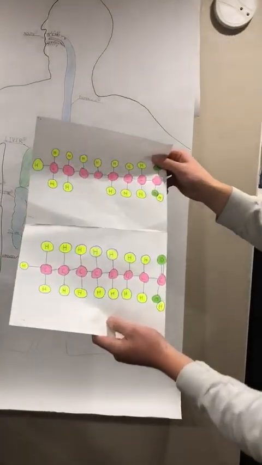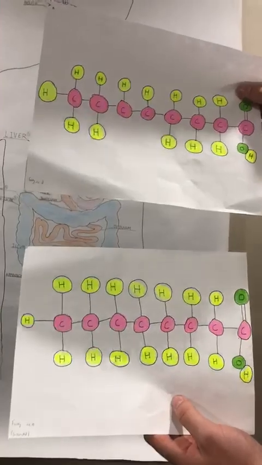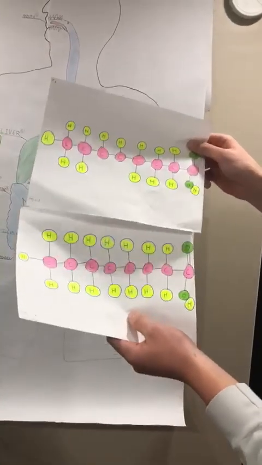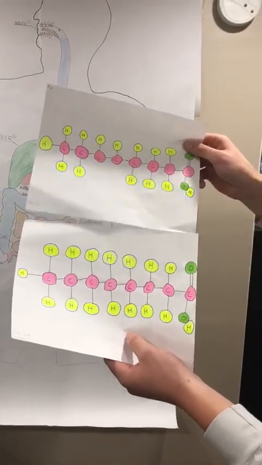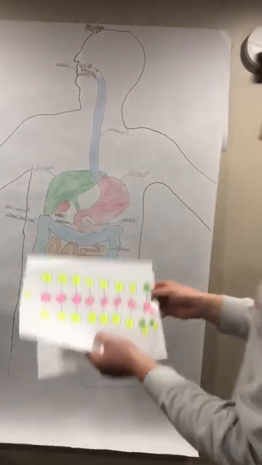Okay, so these are both fats or lipids. Now, this top one here is unsaturated, and this bottom one is saturated. You can see that there's a difference between the two. This one is missing 2 hydrogen bonds on the carbons, and the saturated one is full. All the carbons have hydrogens attached to them.